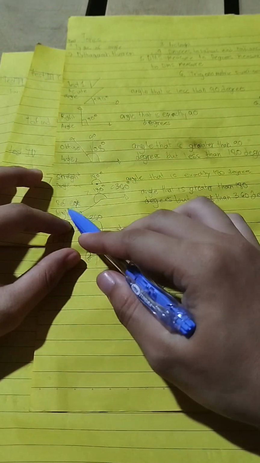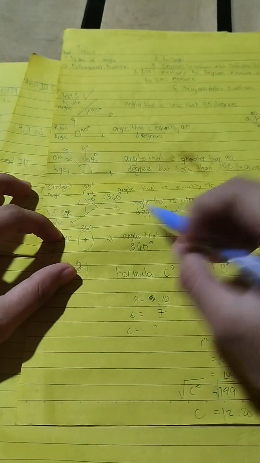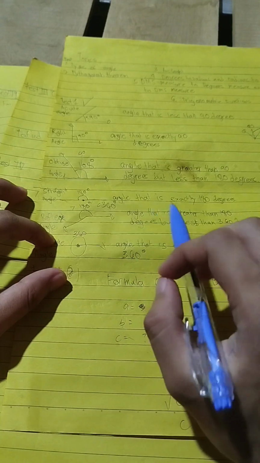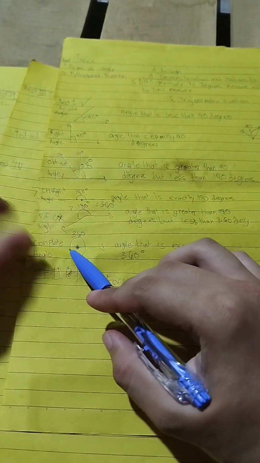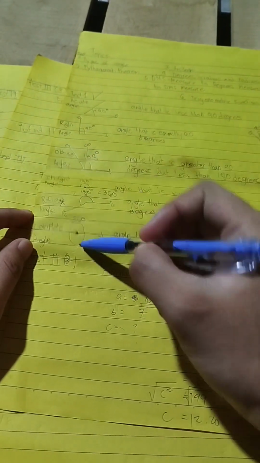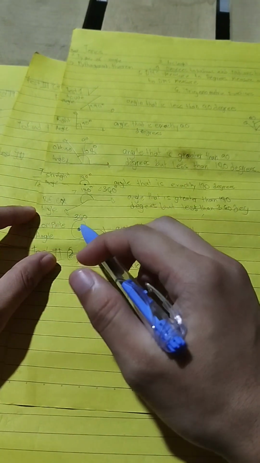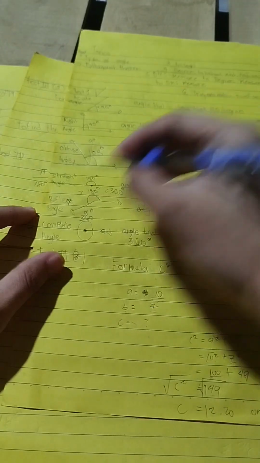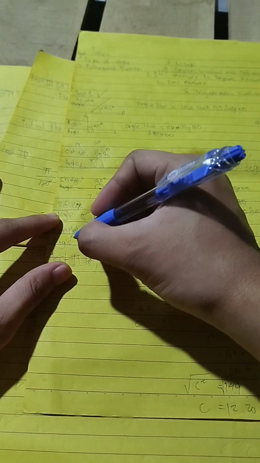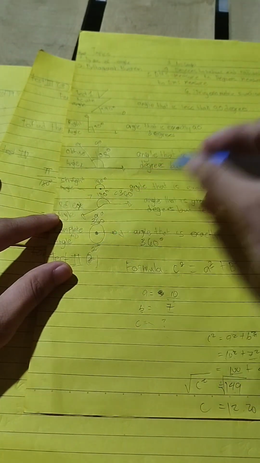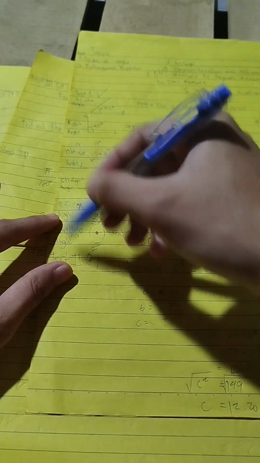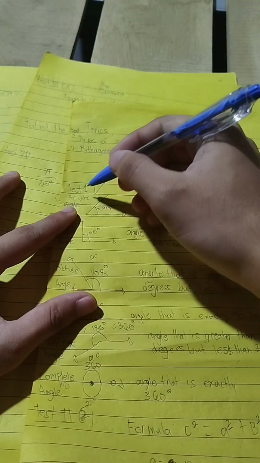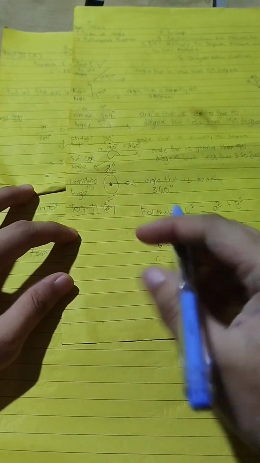But here, the reflex angle is an angle that is greater than 180 degrees but less than 360. The complete angle is 360, the full rotation from 0 to 90 to 180 to 270 and 360. Okay, so we're done with topic 1. Now we'll tackle topic 2.